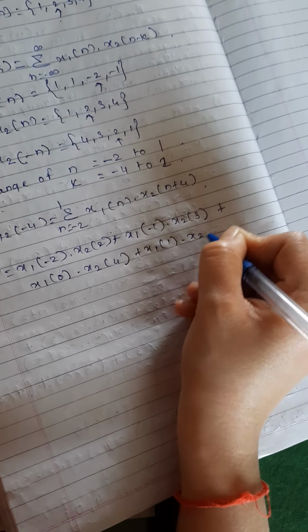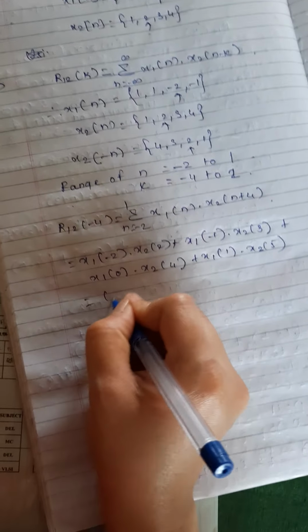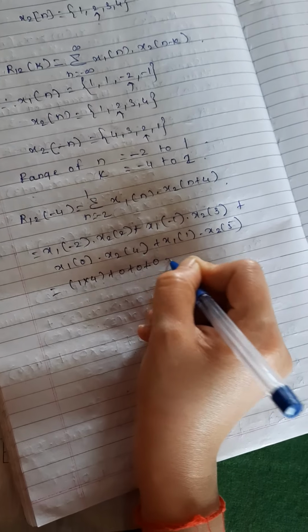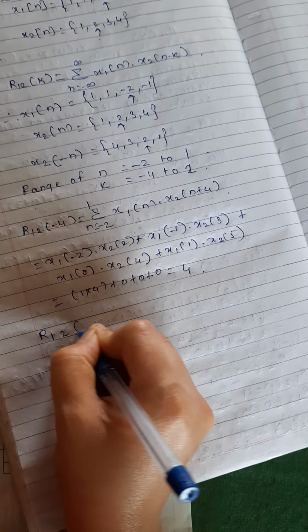Now here I replace the values. So it is 1 into 4, 0 plus 0 plus 0. Its value is 4.